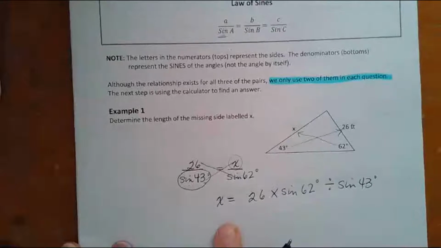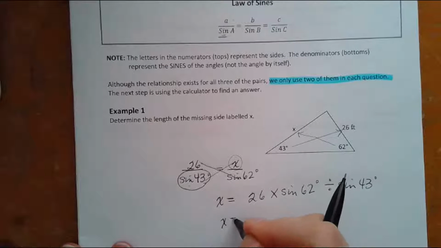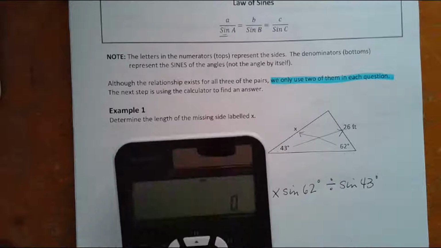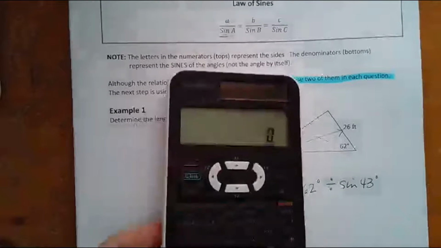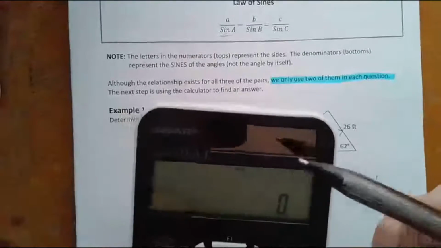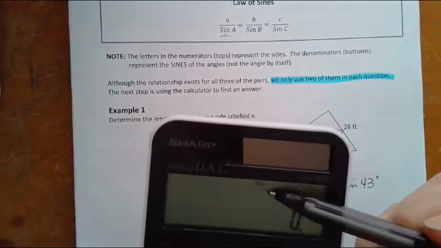Okay? And that will give me my answer to x. So I take my calculator, and you need a scientific calculator. Now, just get your little scientific calculator, and make sure that you're in degree mode, just like you did in grade 11, right? Make sure it says DEG.